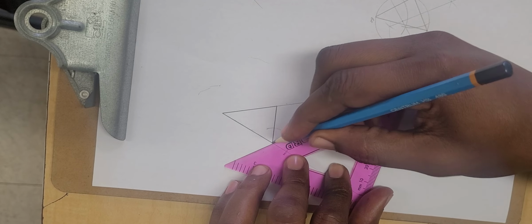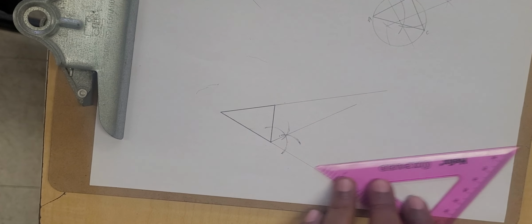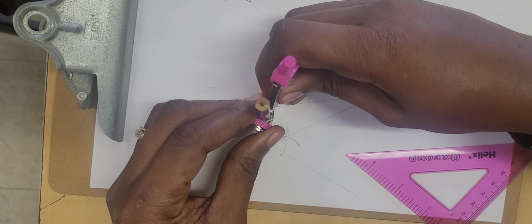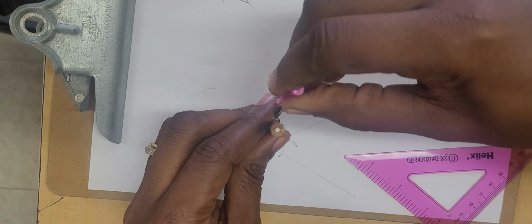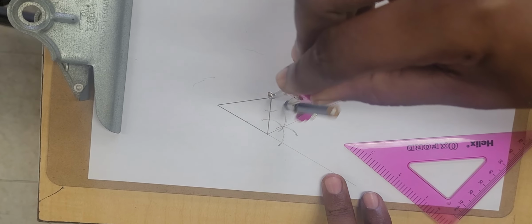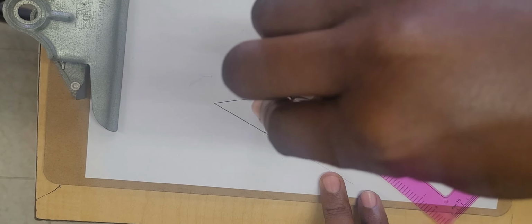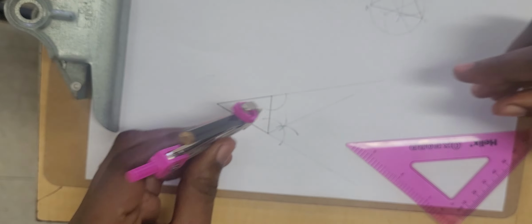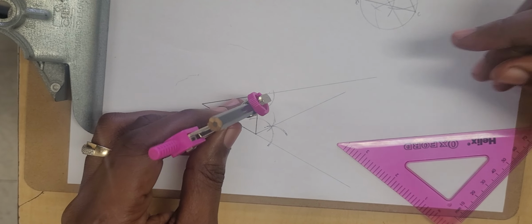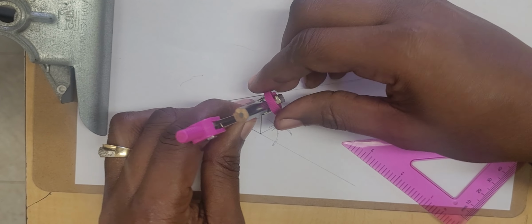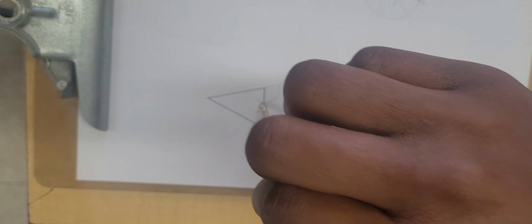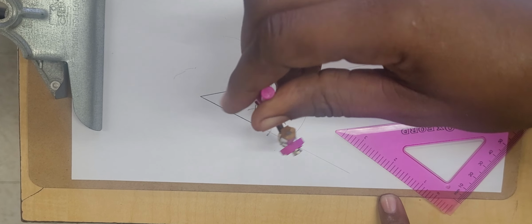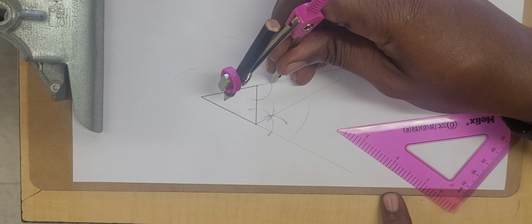So we connect that, draw that line long, and I'm going to bisect this one a bit bigger. So usually when you bisect, you don't change the measurement, but I'm going to open this a little bigger, but I make sure that when I scribe from one side, I use the same measurement as scribing from the other side.